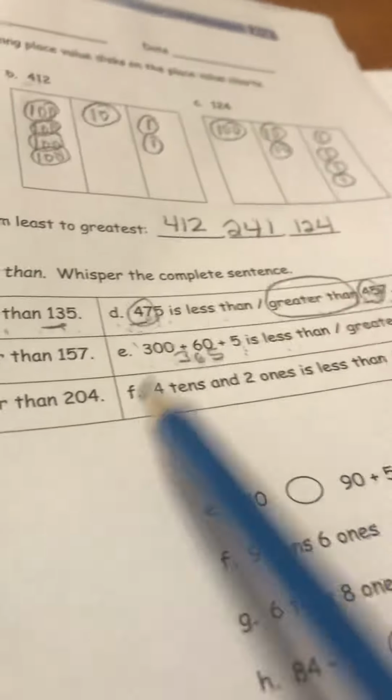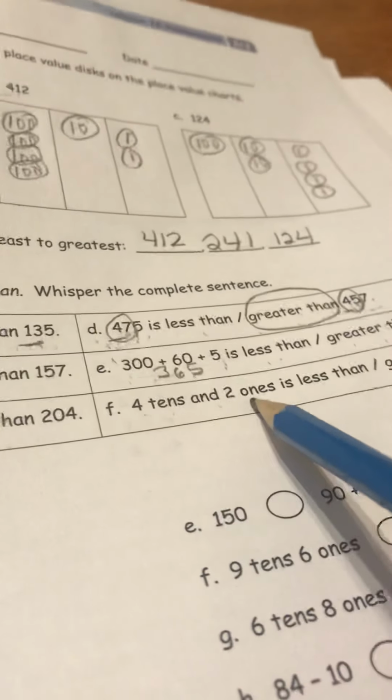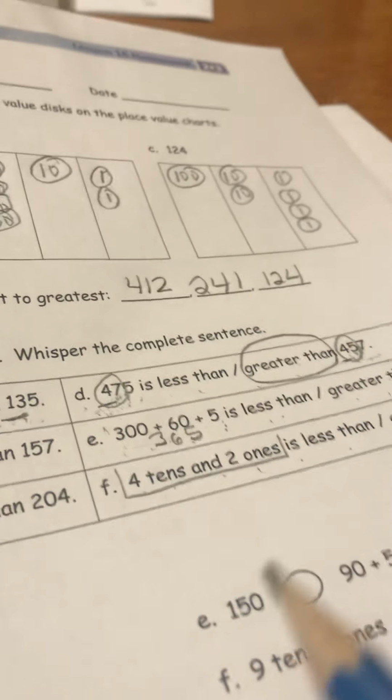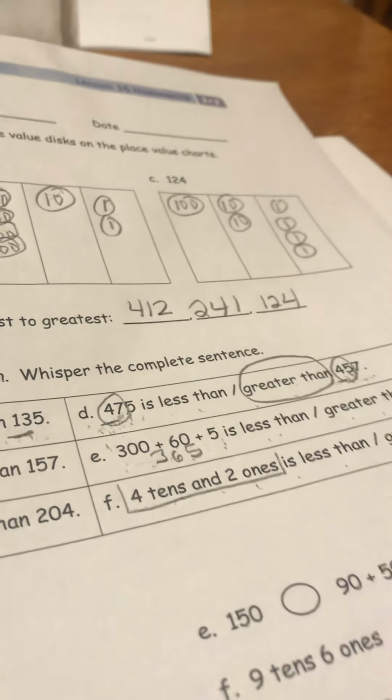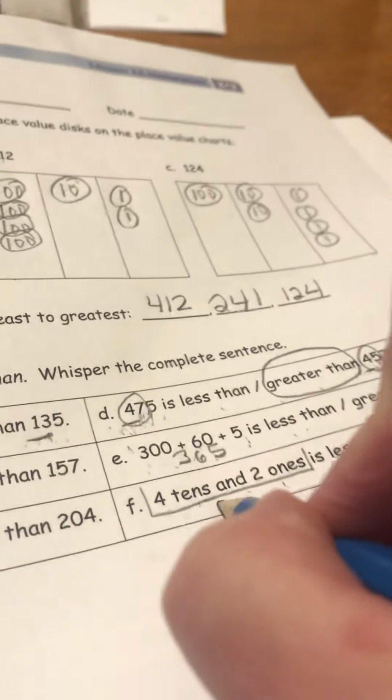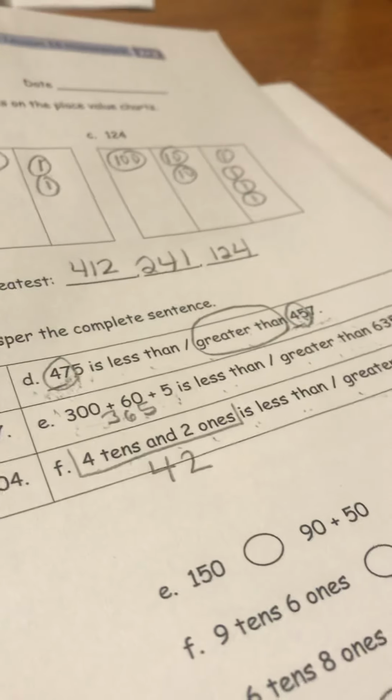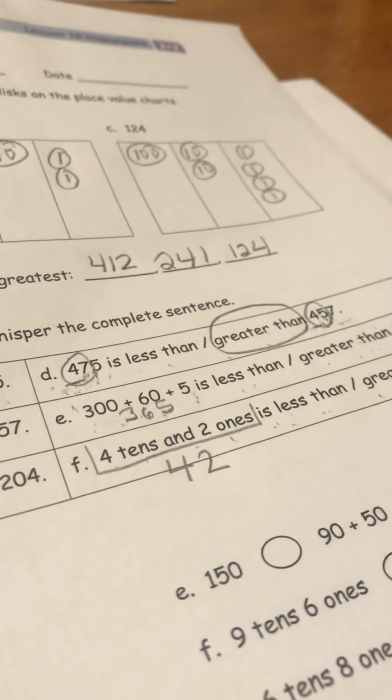And then again on F, here we have 4 tens and 2 ones is less than or greater than 24. Well, before we start comparing, we need to figure out, well, what is 4 tens and 2 ones? 4 tens and 2 ones is 42. So 42, is it less than or greater than 24? And then circle the correct one, okay?